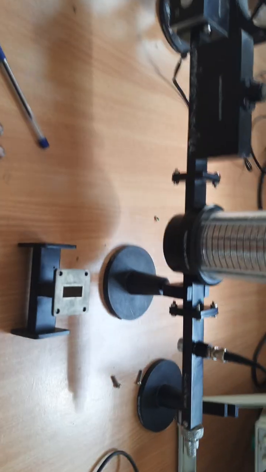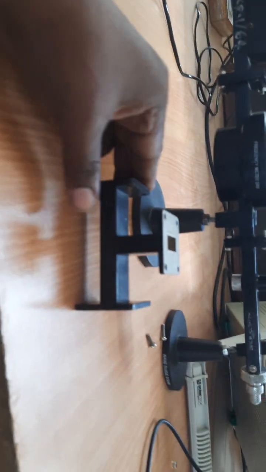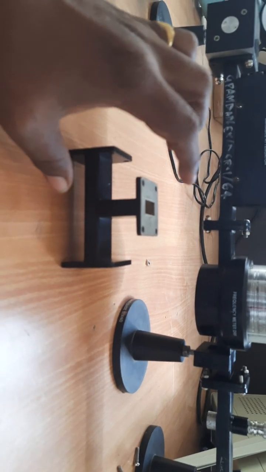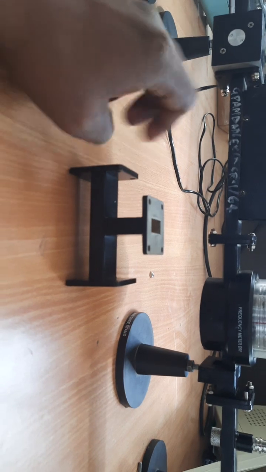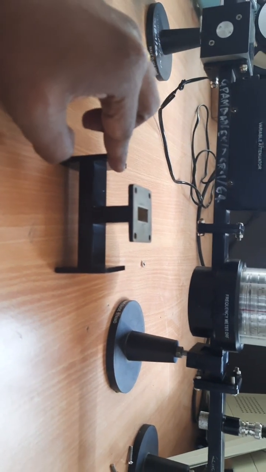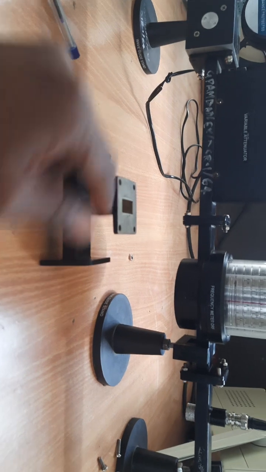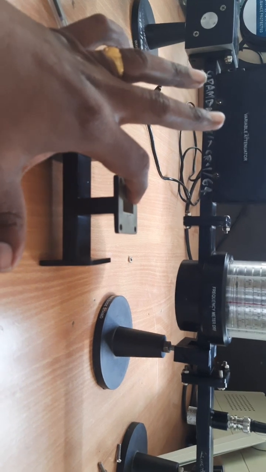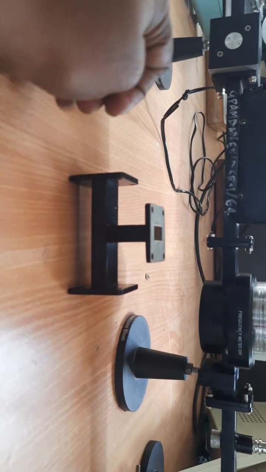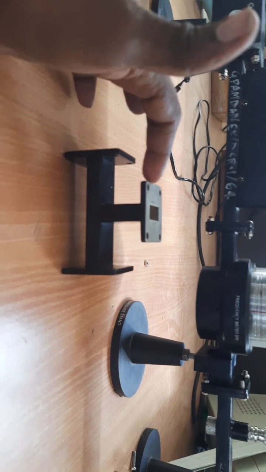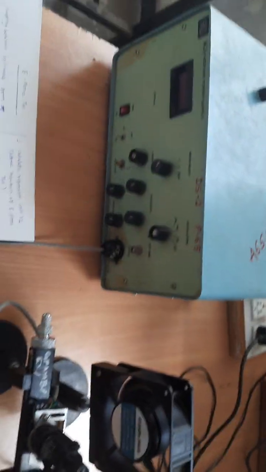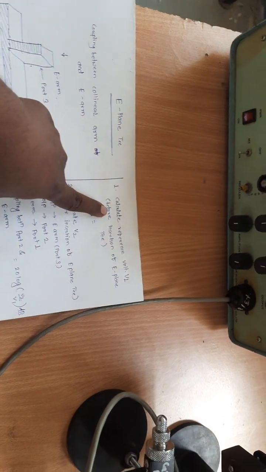If I place this E-plane T this way, then we observe that this arm is in the E plane, so it is called the E-plane T. This is port number 3, this is port 1, this is port 2. Port 1 and port 2 are collinear arms. Port 3 is a side arm, also known as the E arm, because we have connected this arm in the E plane.